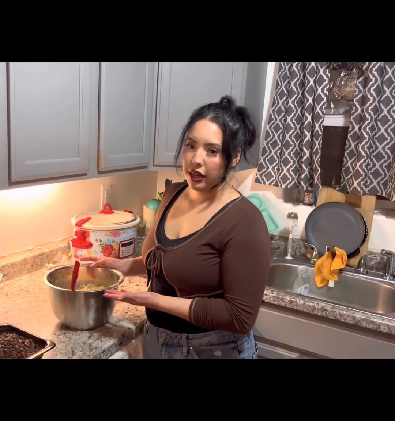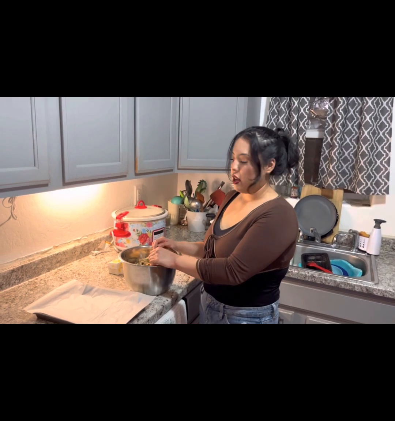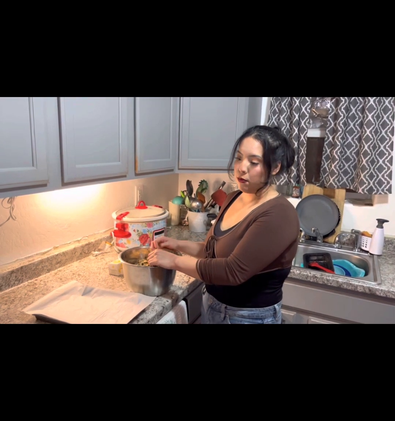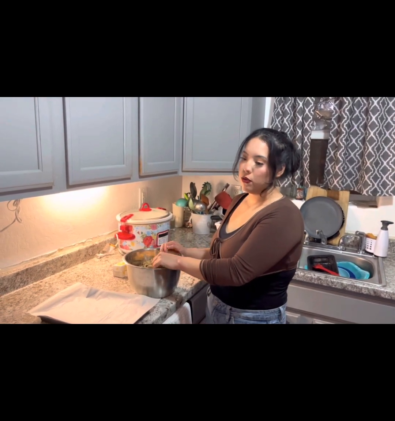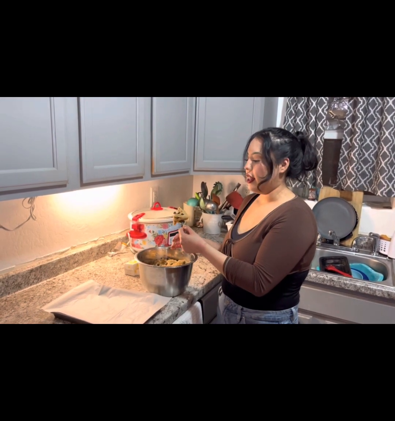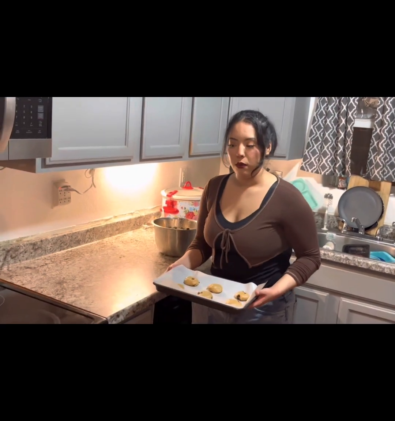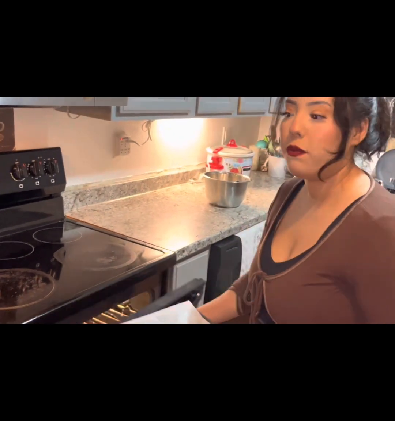I already finished mixing the wet and dry ingredients. Now I will be adding the chocolate chips. Off camera, I will be mixing these. Now that I have combined the chocolate chips with the cookie batter, I will be using my spoon to make little scoops like this. And then I will grab them and roll them into little balls. We'll place it into the oven and we will wait for 12 to 15 minutes.